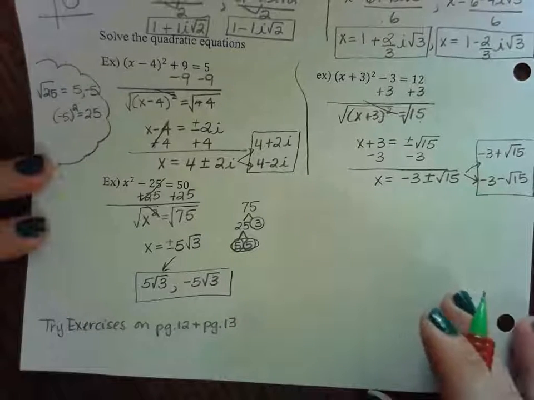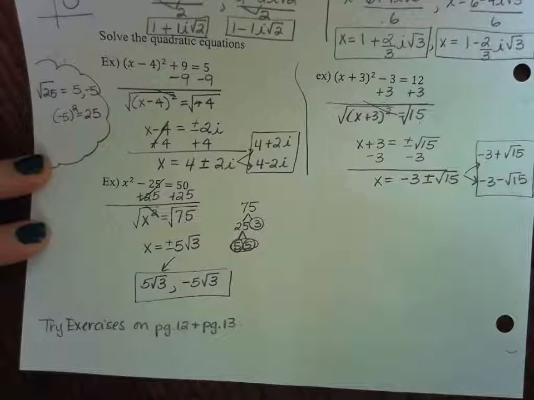Okay, so that wraps up notes on quadratic formula and solving quadratic equations. Try the exercises on page 12 and 13, and don't hesitate to ask me lots of questions. Thanks a lot.